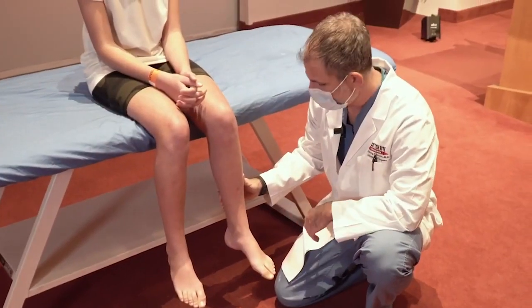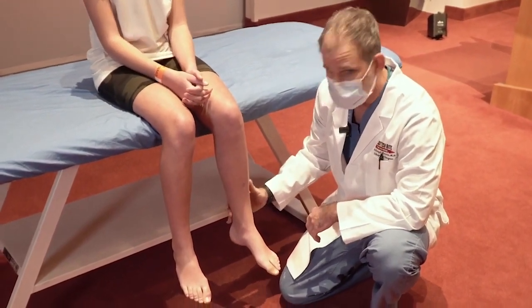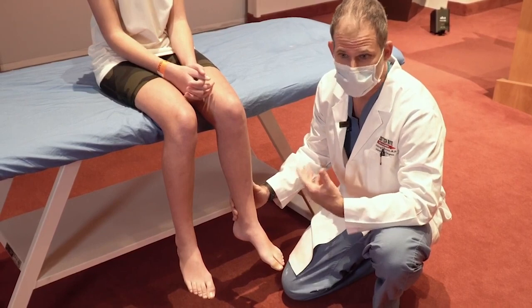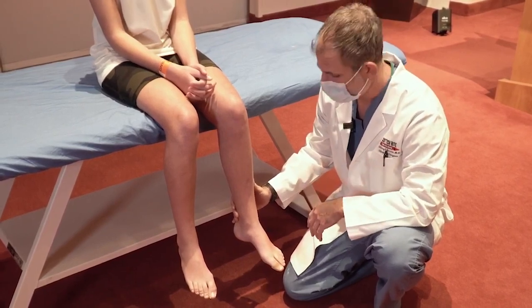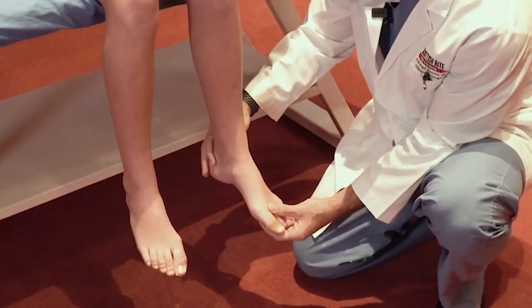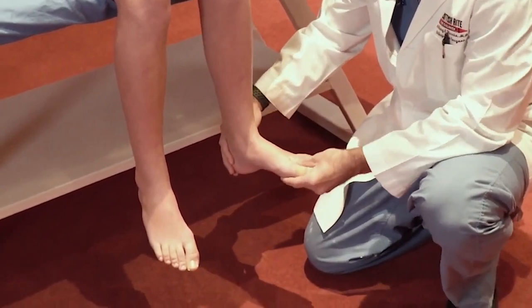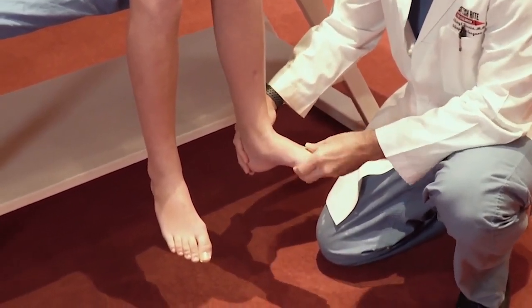We can also assess subtalar motion with the child in a seated position. Ideally, you'll assess it with the toe rise test as well as with manual range of motion of the joint. In order to do that, we're going to bring the ankle joint up into maximal dorsiflexion.